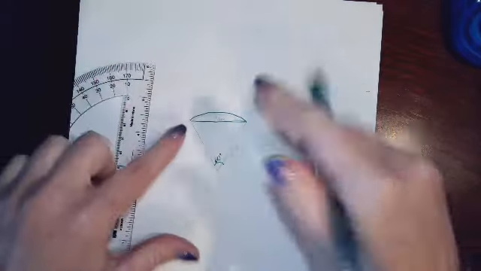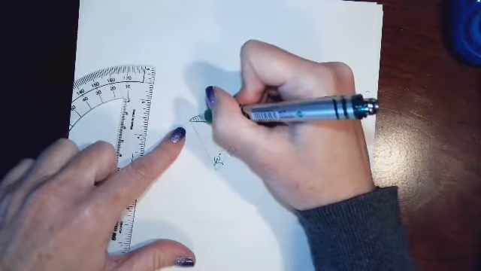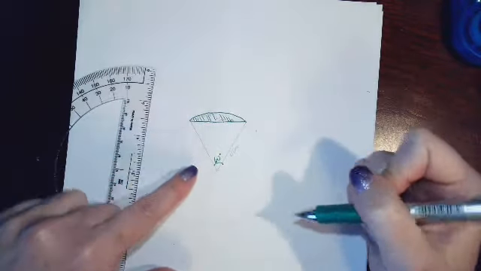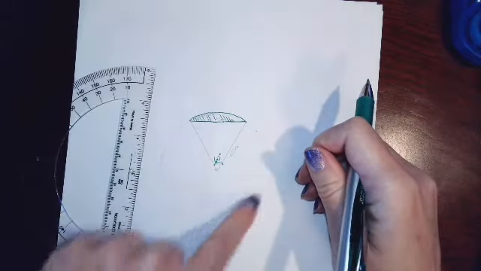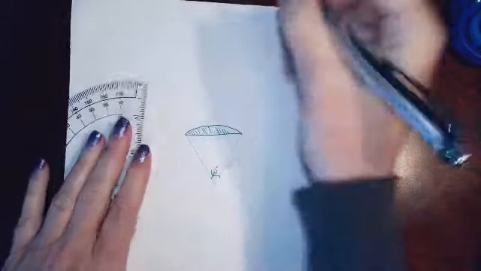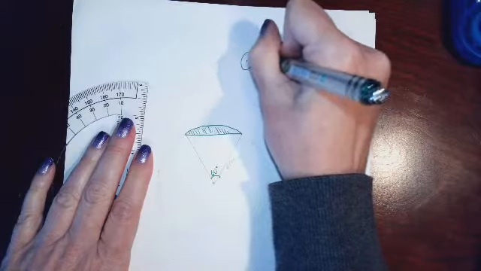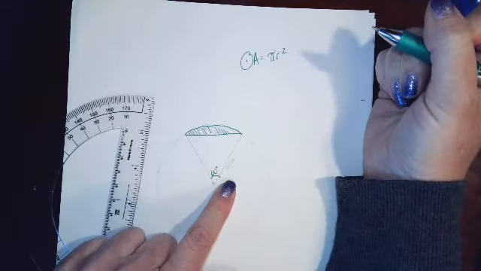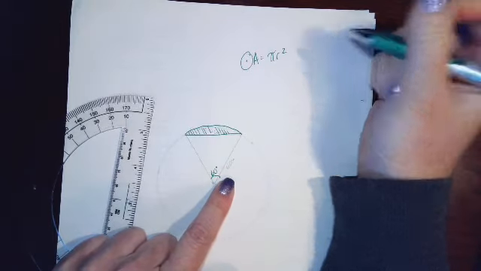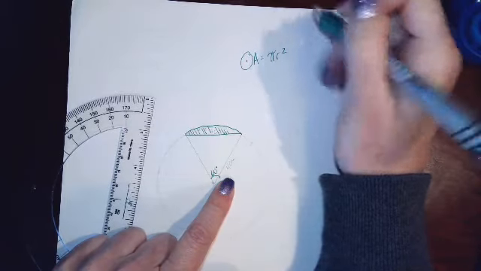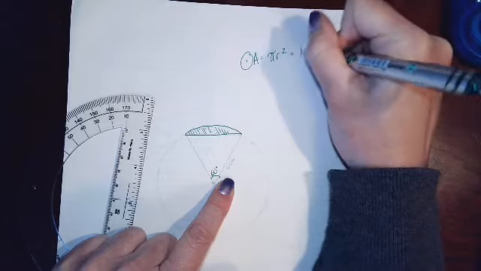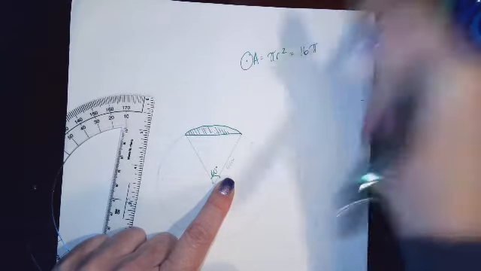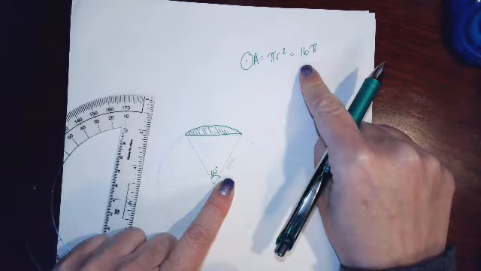So, if I am interested in the area of this segment right here, I'm going to start by figuring the area of the entire circle. Now, a circle area, like we said, is pi r squared. In this case, my radius is 16. Oh, my radius is 4, so the area is going to be 16 pi. I got ahead of myself. So r squared would be 16. The area of the entire circle is 16 pi.